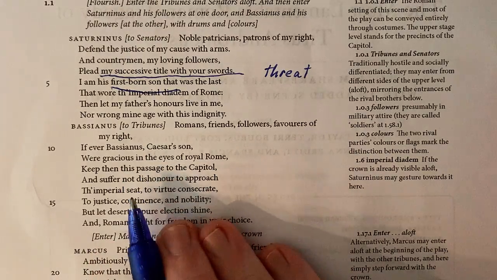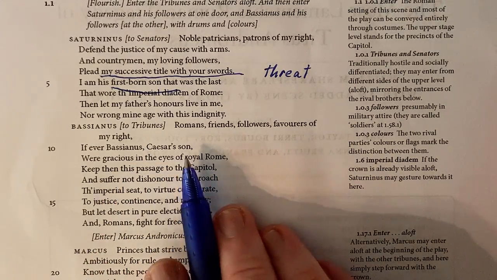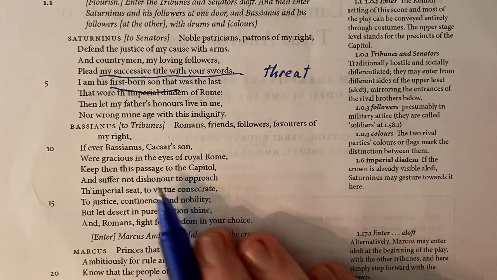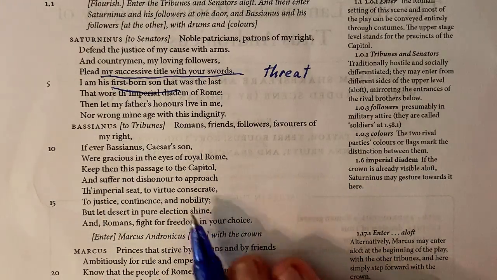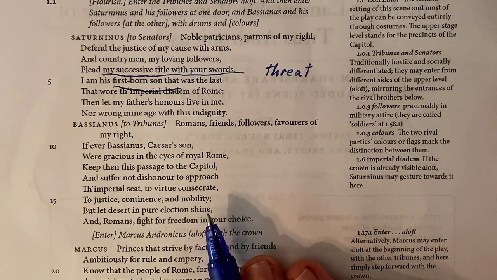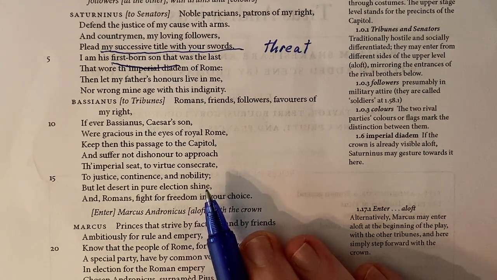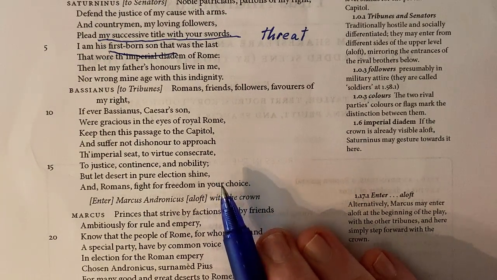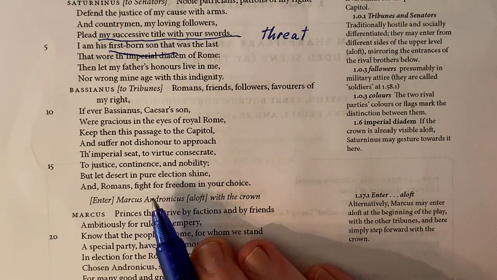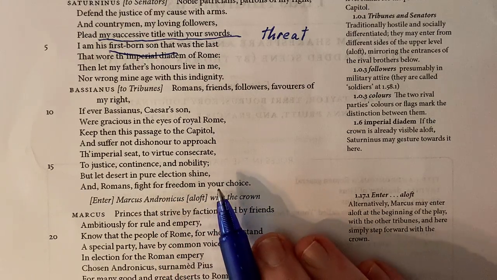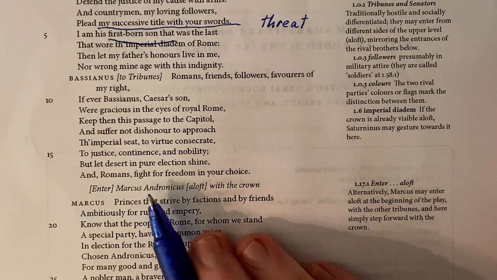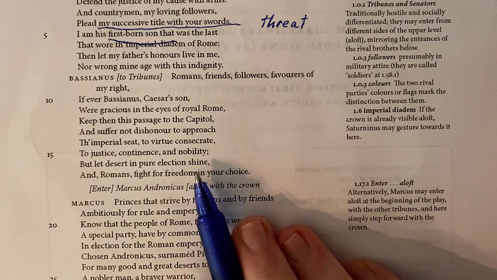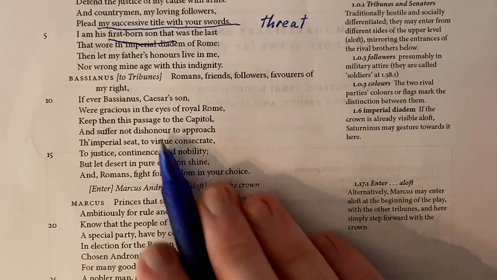Favors of my right. If ever Bassianus, Caesar's son, so Caesar is the title for the emperor, gracious in the eyes of royal Rome, keep then this passage to the Capitol, suffer not dishonor to approach the imperial seat, to virtue consecrate, to justice, continence, and nobility, but let desert in pure election shine. And Romans, fight for freedom in your choice, right?